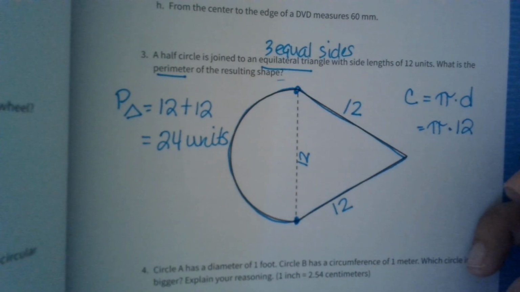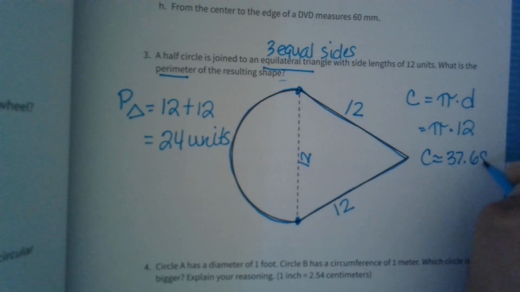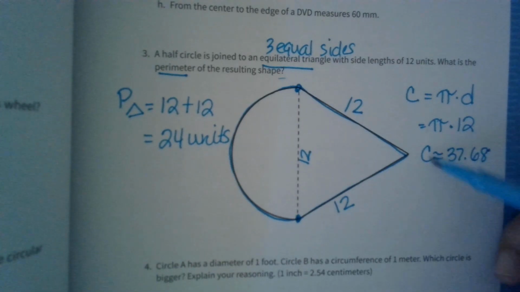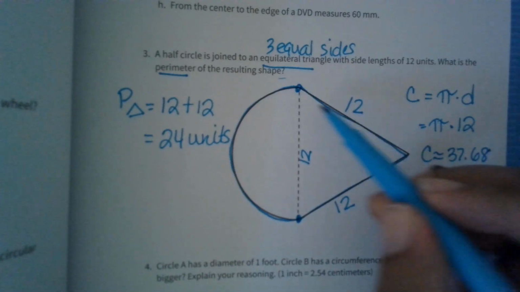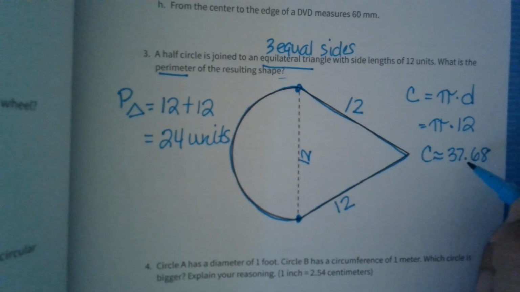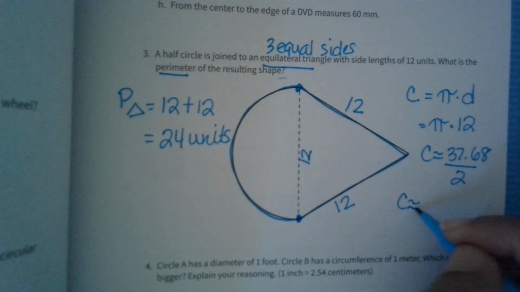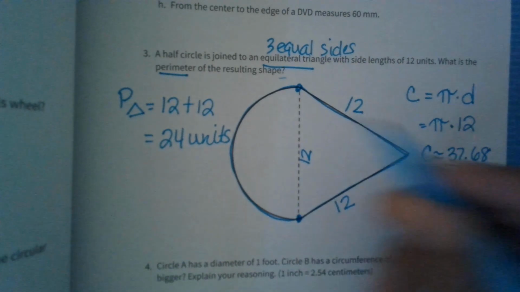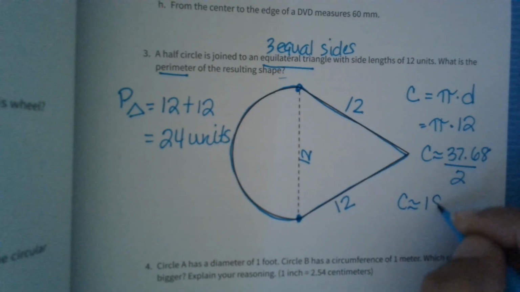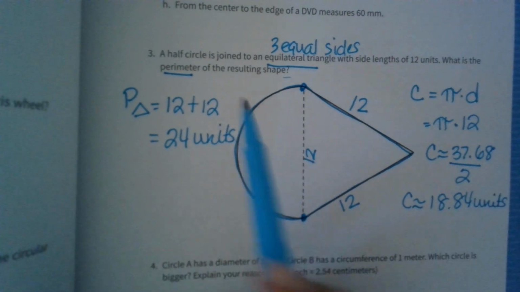And I'm going to round to 2 decimal places for this one. So, 12 times 3.14 is 37.68. But wait, hold on. This is the circumference for an entire circle. I only got half. So, of course, I needed to cut this in half. So, 37.68 divided by 2 should give me half of this semicircle. Should be 18.84 units. Now, I need the resulting shape.